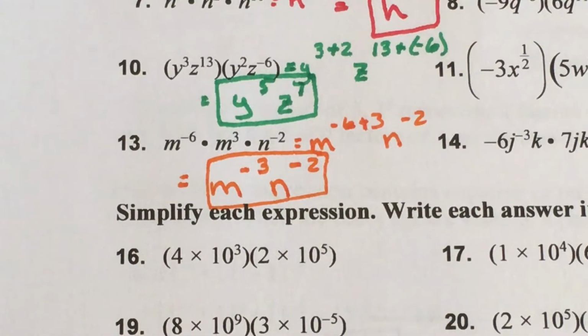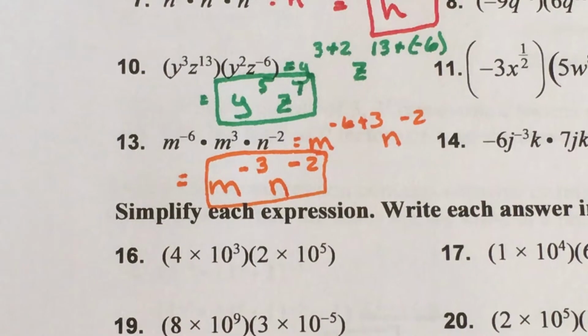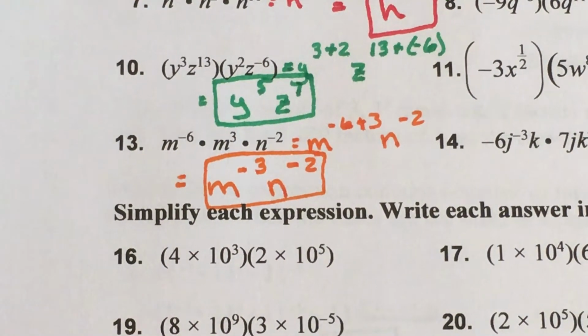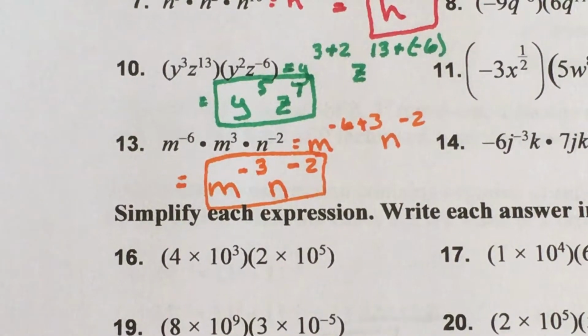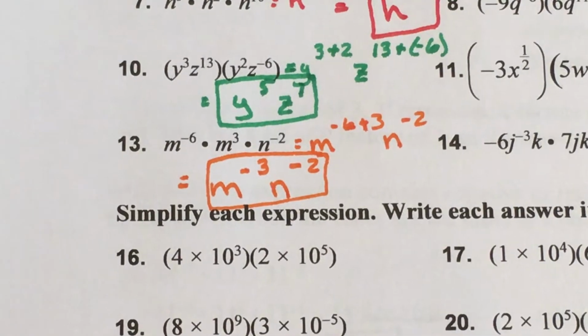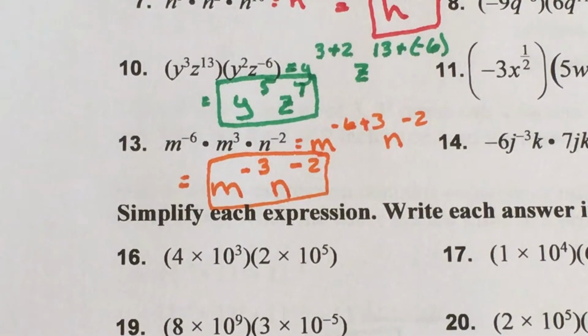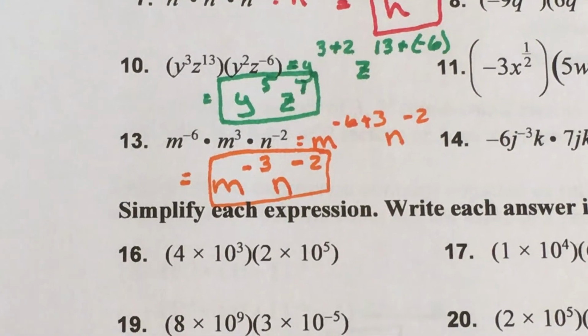Okay, I want you to see if you can tackle the other problems in this section, numbers 2 through 15. If you get stuck or if you need me to check it, I'll be ready to help you. Pause the video.